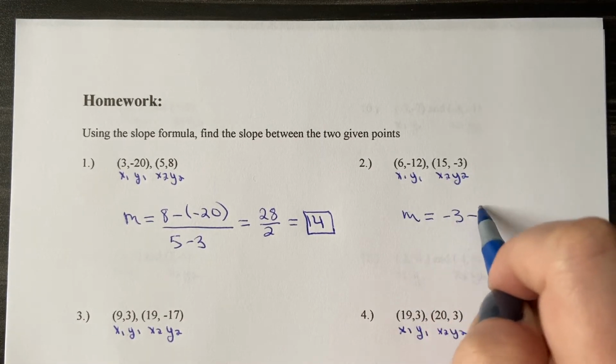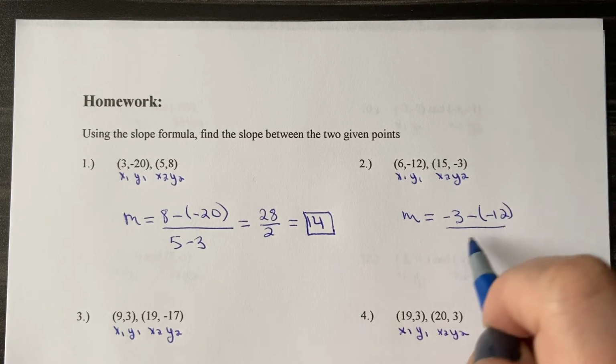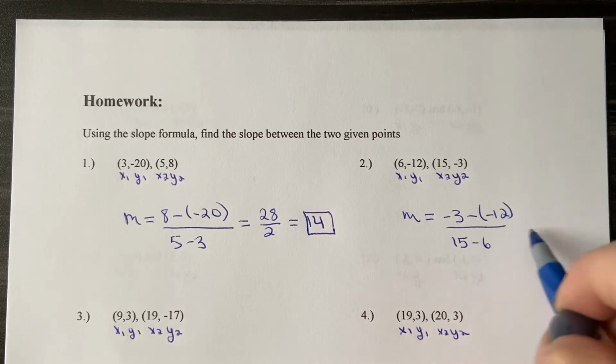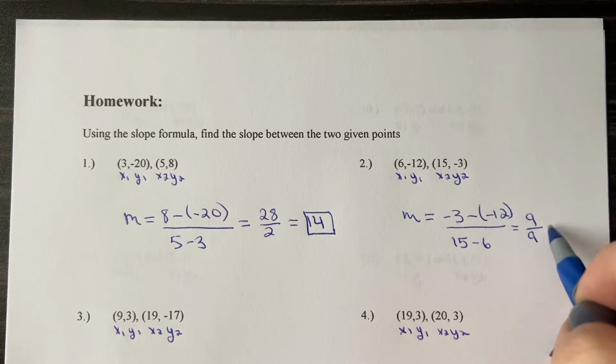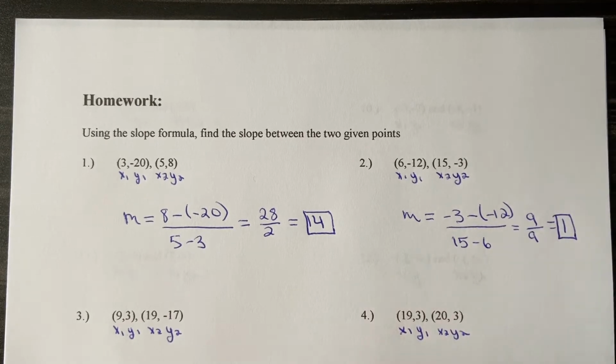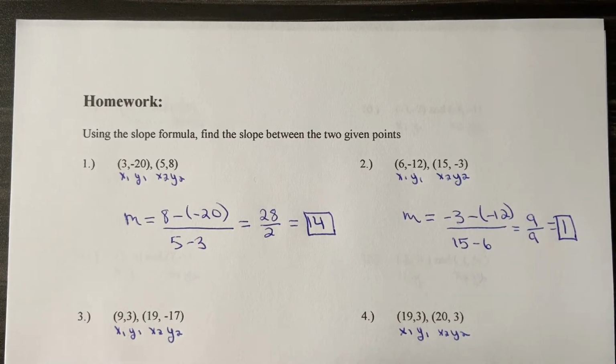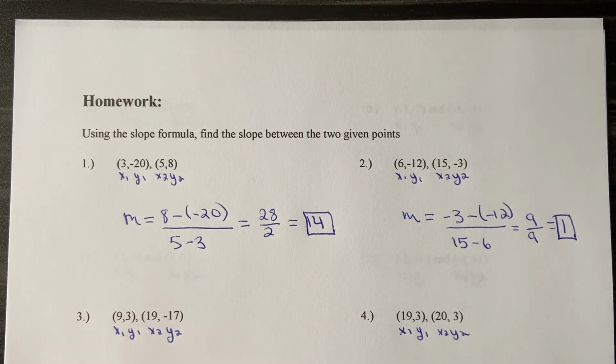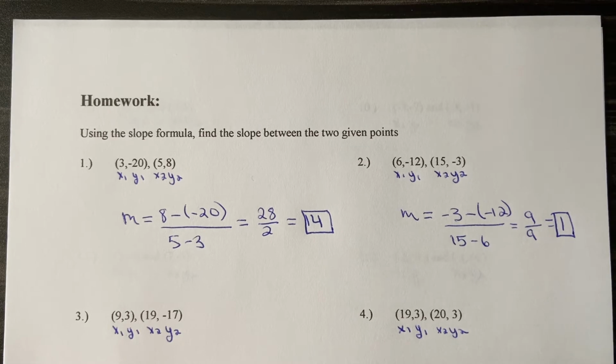Negative 3 minus a negative 12 all over 15 minus 6 would give me 9 over 9 or 1. Negative 17 minus 3 all over 19 minus 9 is negative 20 over 10 or negative 2.